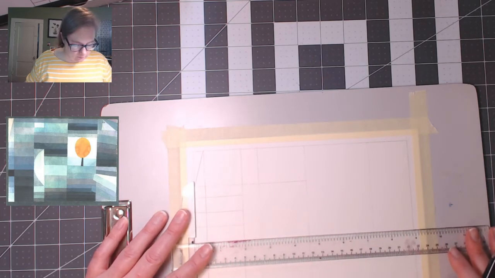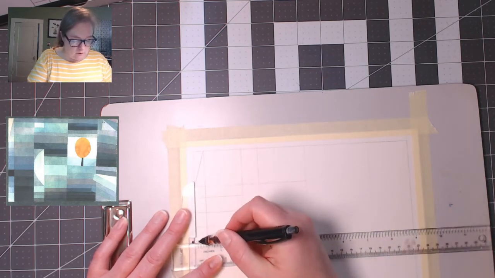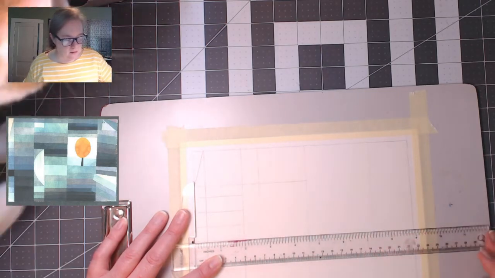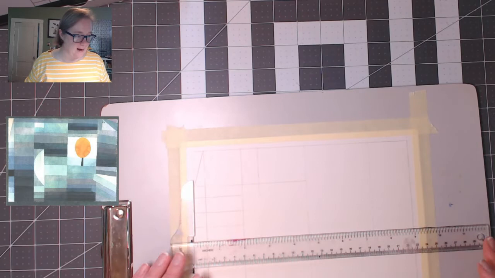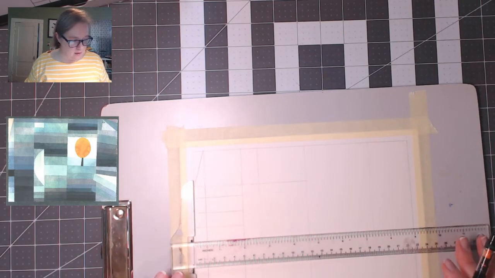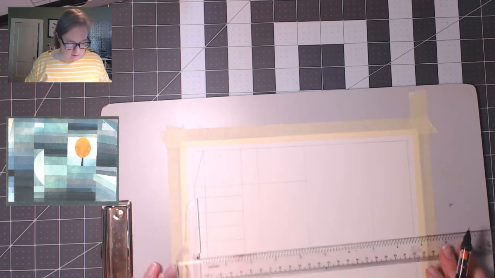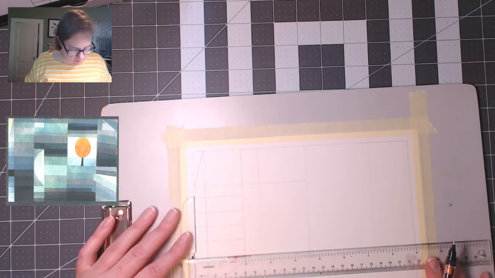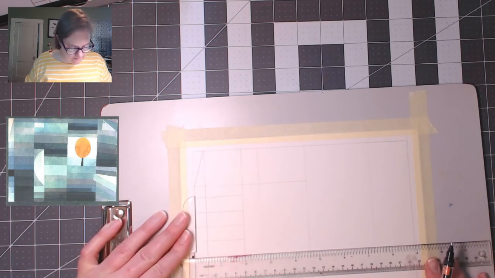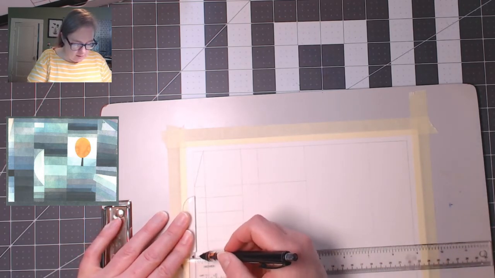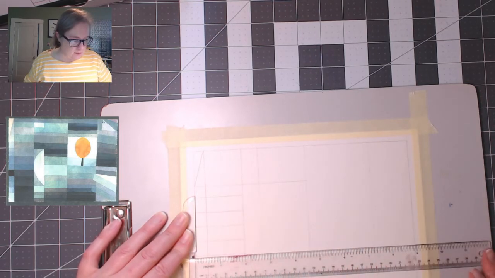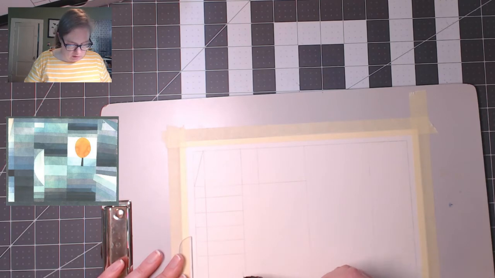So let's keep going down here. Get the cat out of the way, and then let's see, about one more, maybe two. I'm trying to put it in context of where that crescent is, because that changes things.